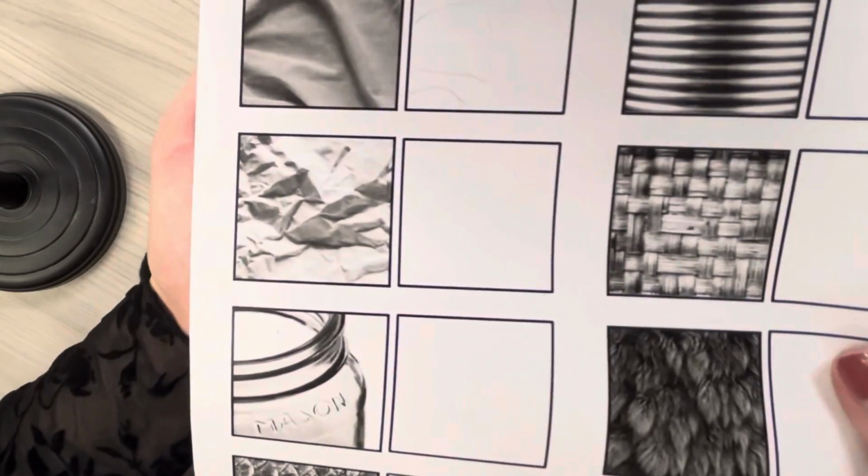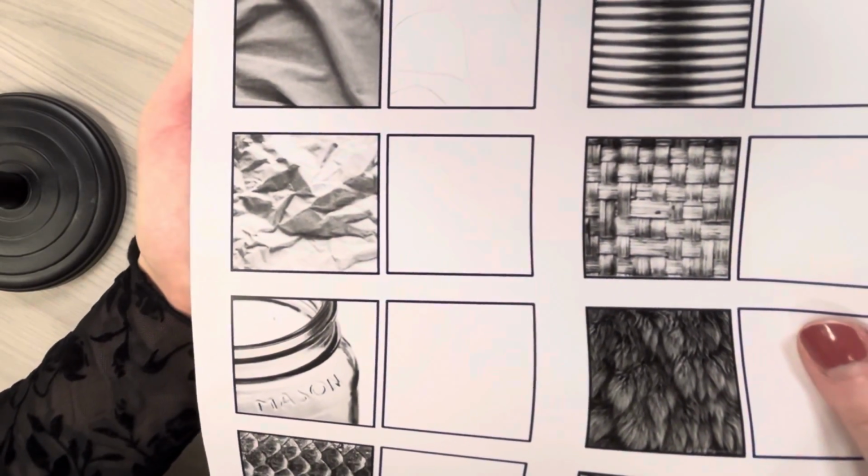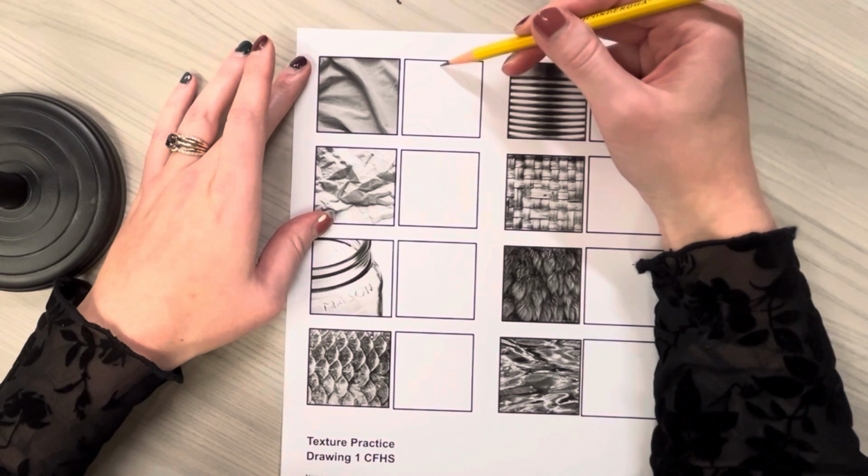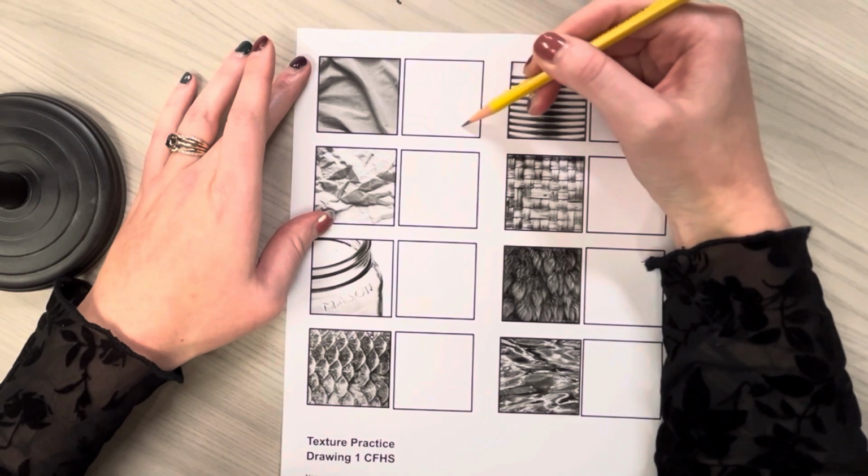So if you can see that, I just started by lightly drawing where I see some of those shapes in those folds. I'm just gonna draw one more here quick.